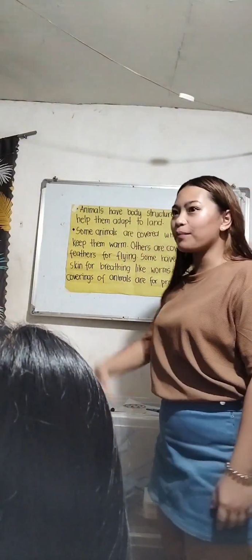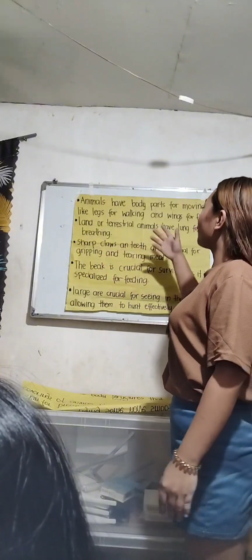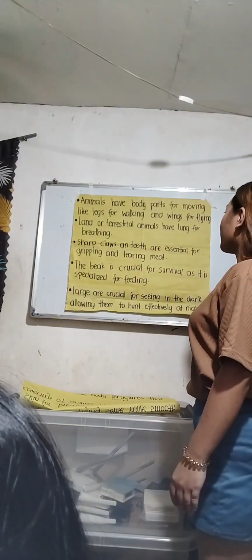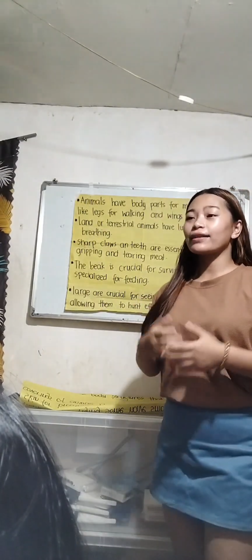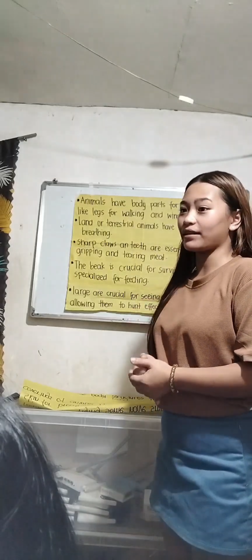So all the body parts that I've mentioned here are very important, because they help animals survive here on land. Animals have body parts for moving, like legs for walking and wings for flying. So animals have specialized body parts that help them move in different ways, allowing them to survive and interact with their environment effectively.